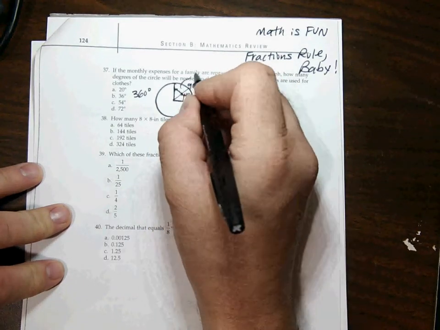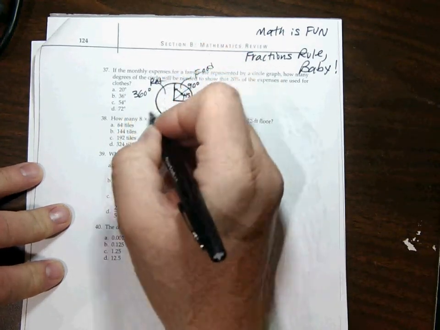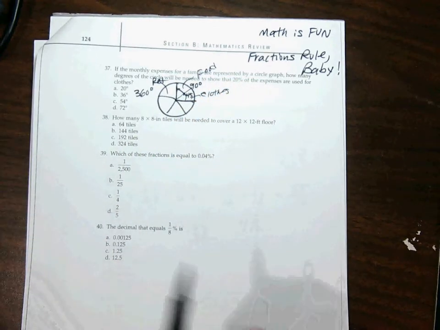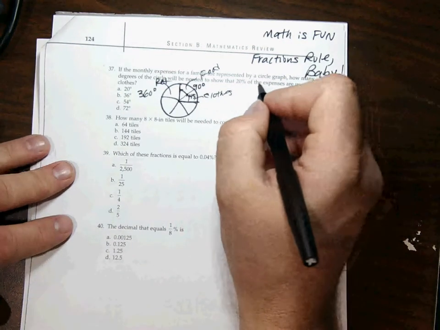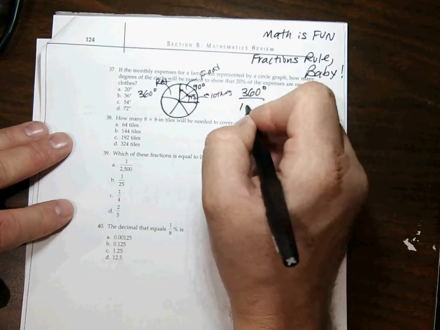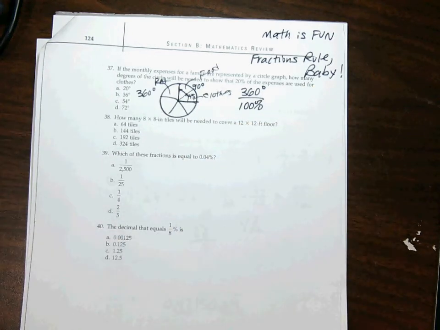Another part's going to be food. Another part's going to be rent or whatever. All these little pieces are going to represent things. Well, all together, the whole way around, that's going to be 100% of my expenses, isn't it? So I can set up a proportion that 360 degrees is equivalent to 100% of my expenses. Those two things match.